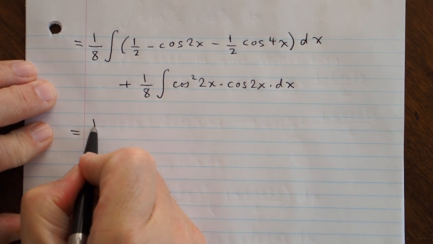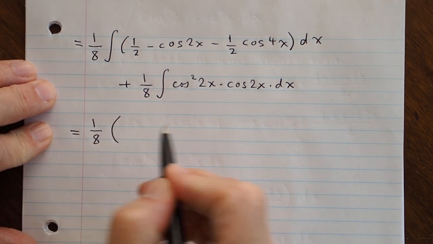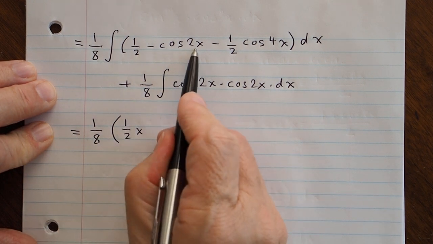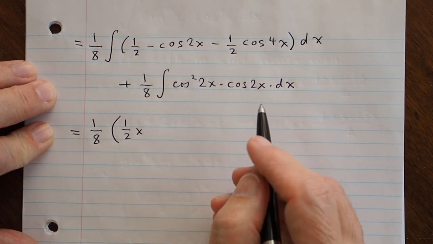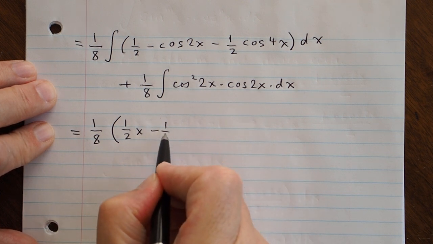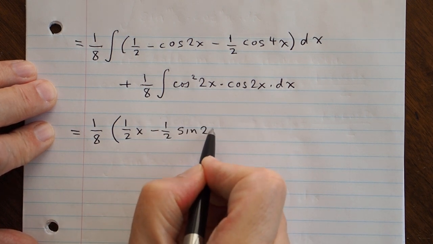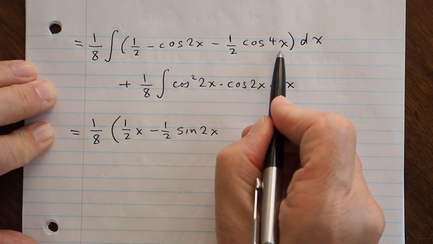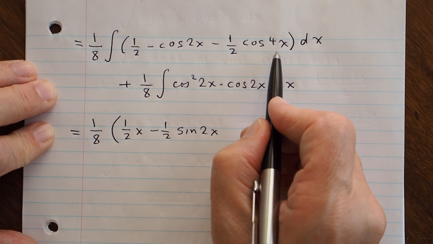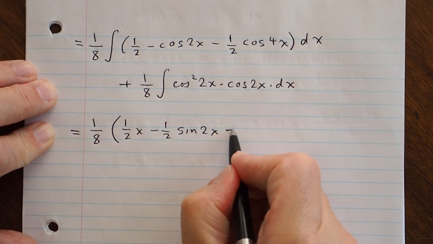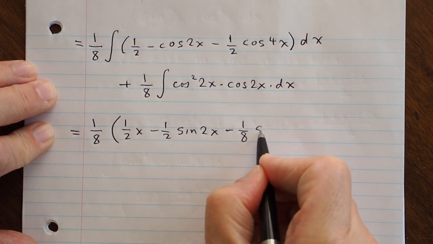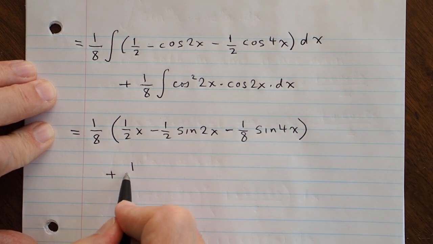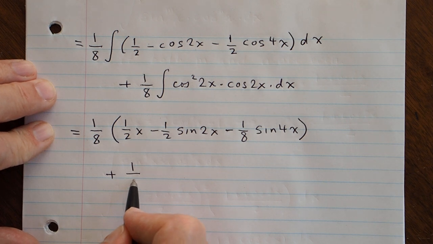So this continues to be 1/8 times, and I'll do the antiderivative now. The antiderivative of 1/2 is 1/2 x. The antiderivative of cos 2x will be 1/2 sine 2x. And the antiderivative of cos 4x, that's going to be 1/4 sine 4x, isn't it? But with the 1/2 in front, it'll become 1/8 sine 4x. Plus 1/8 of the progress of this integral here.